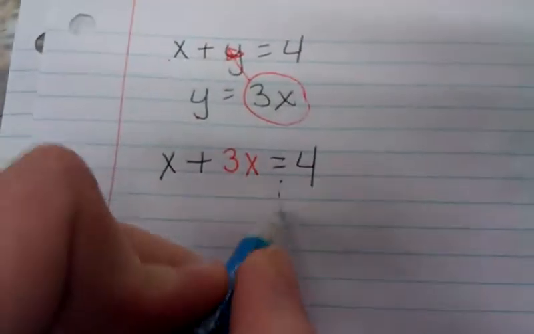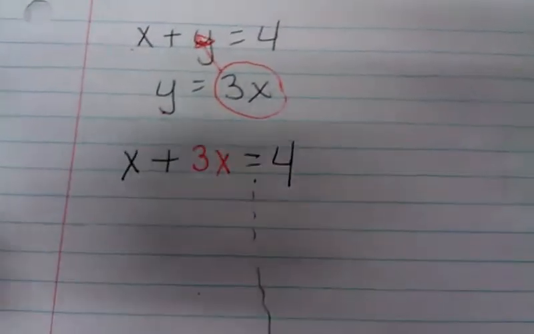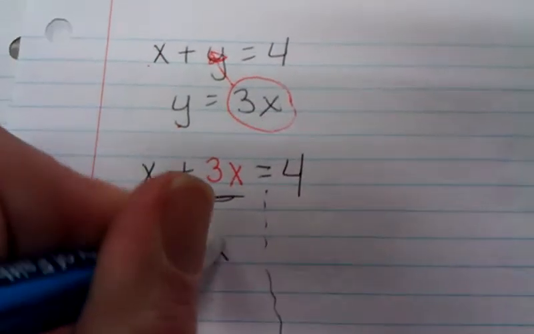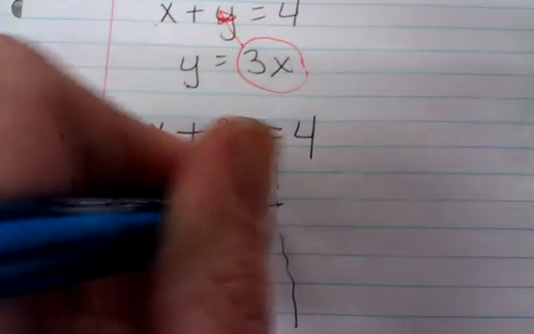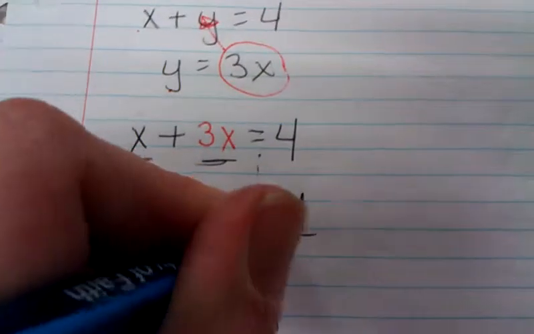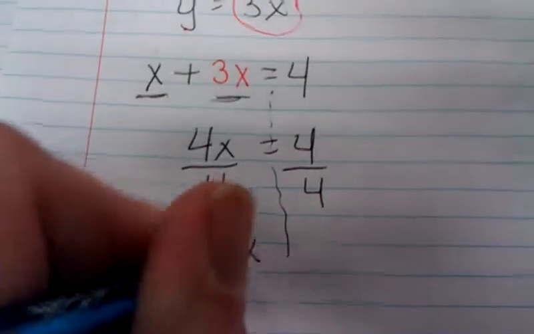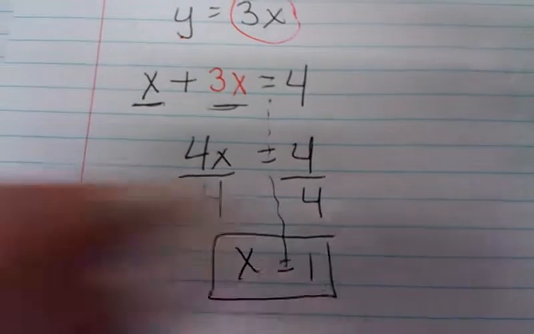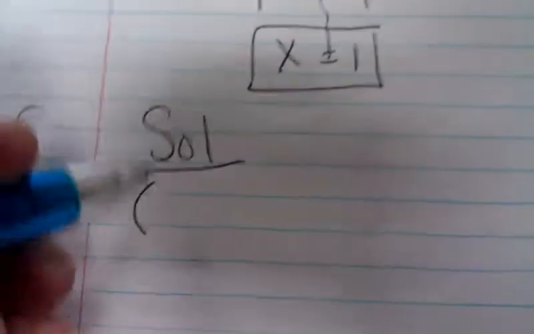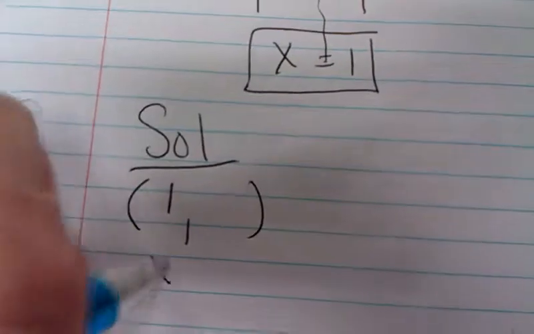I'm going to draw my line here. I was getting ahead of myself. Combine like terms right here. They're on the same side of the equation, so I add them together. And I get 4x equals 4. I'll divide by 4. X equals 1. My solution is 1, and I don't know what the y number is.